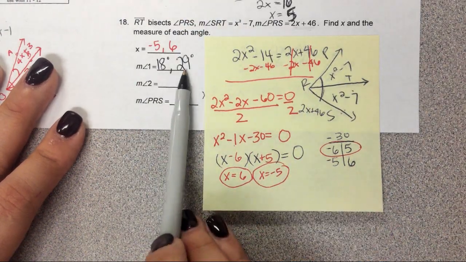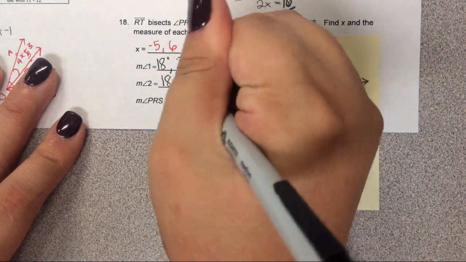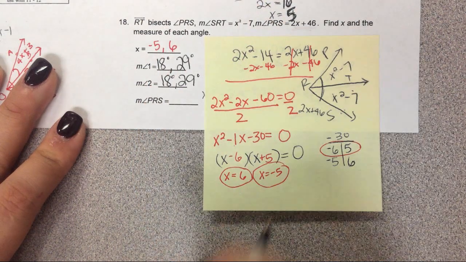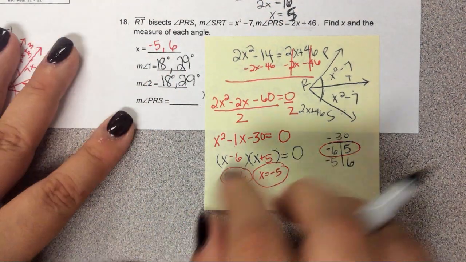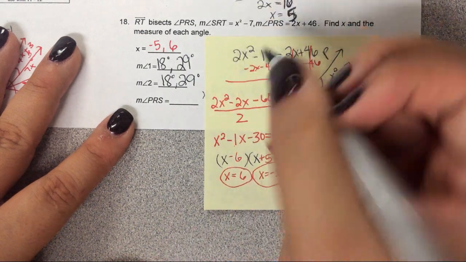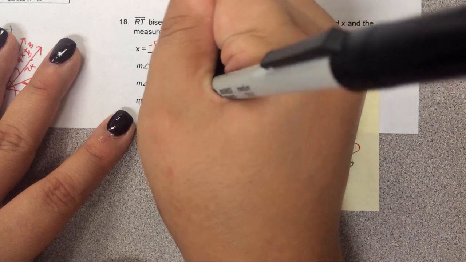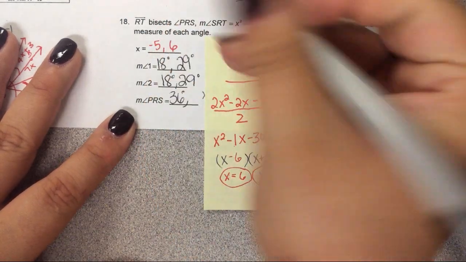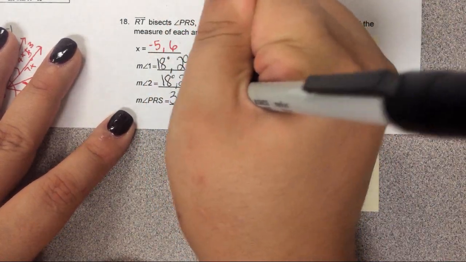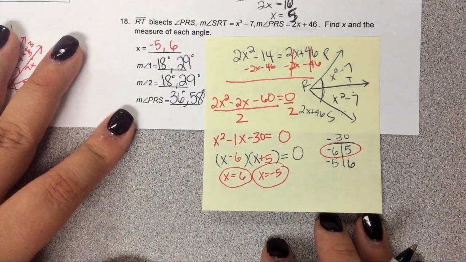Well, if angle 1 is 18 and 29, what should angle 2 be? Why? Because it's a bisector. They're the same. So then what's the whole thing? You can either plug it in right here or just add them together. What's 18 plus 18? 29 plus 29? There we go. Again, sorry for butchering that one.